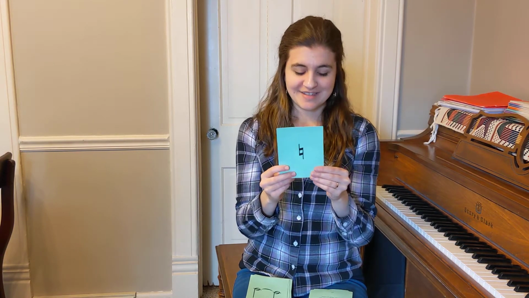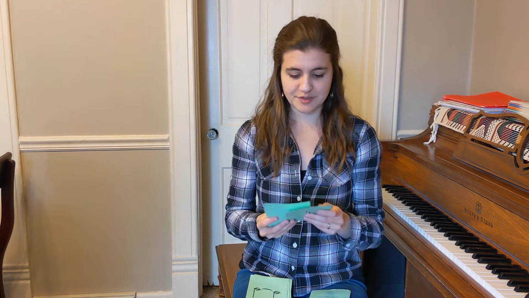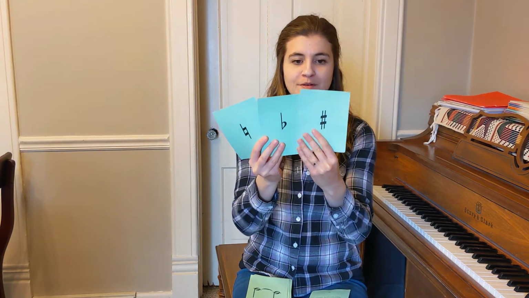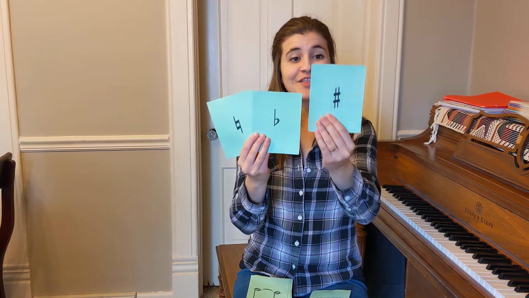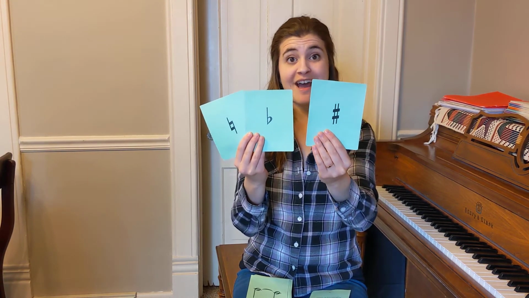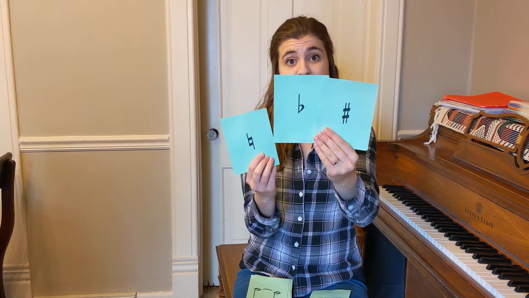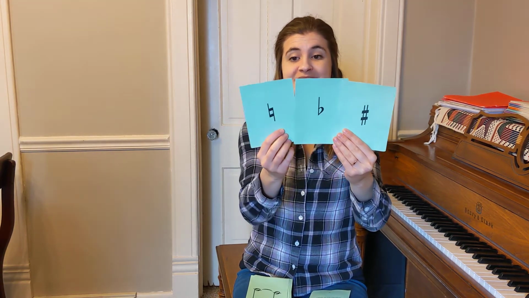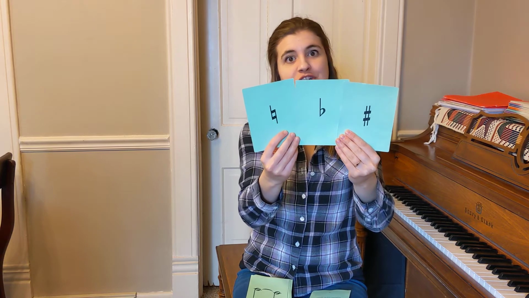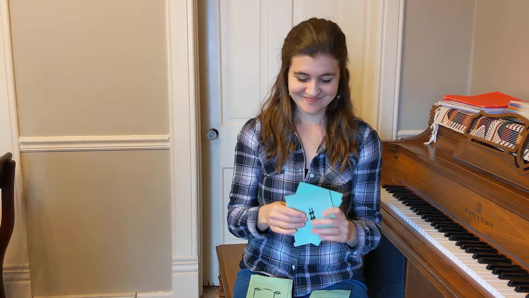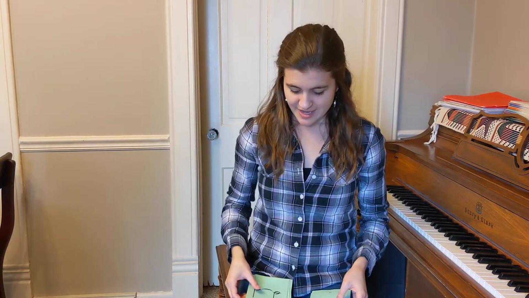All right, so let's review those really quick. The sharp looks like a hashtag. The sharp raises the note a half step. The flat lowers the note a half step. And the natural sign cancels out a sharp or a flat. All right? Okay.